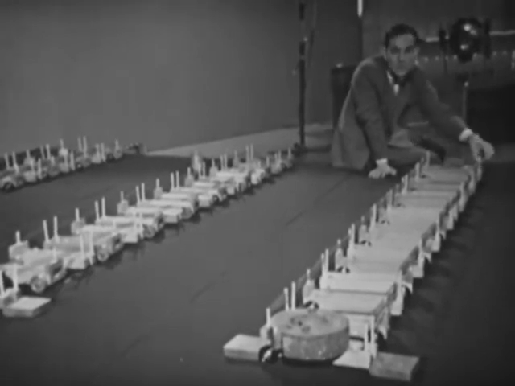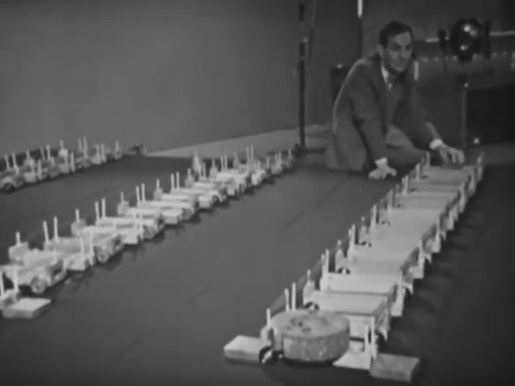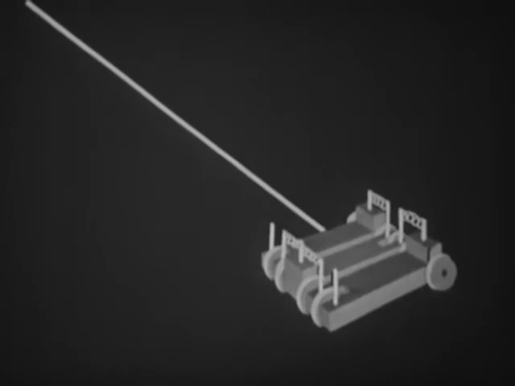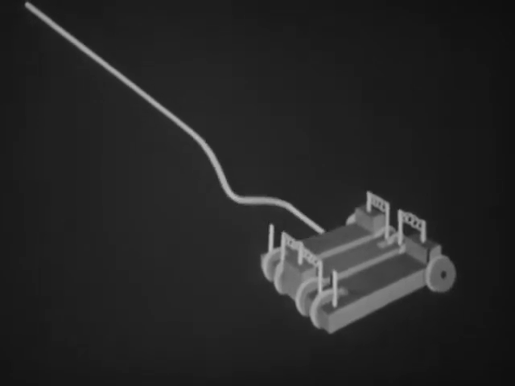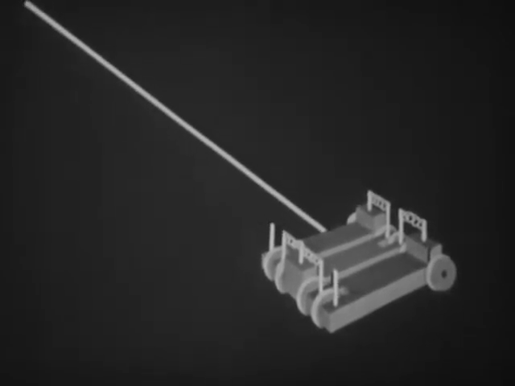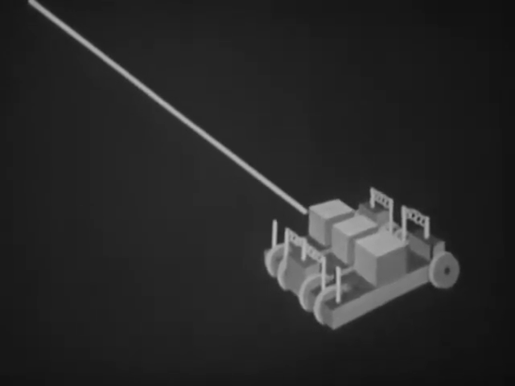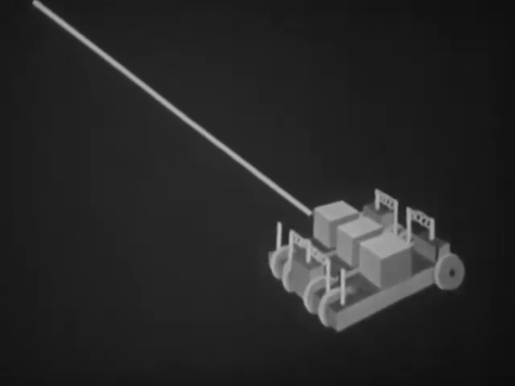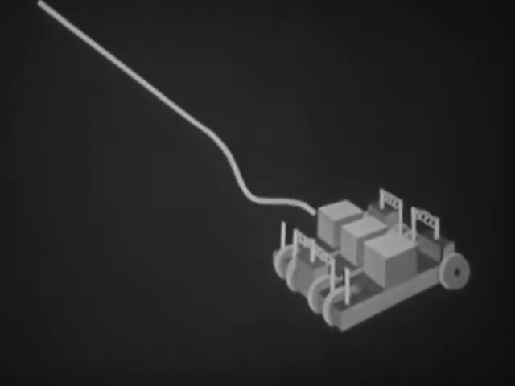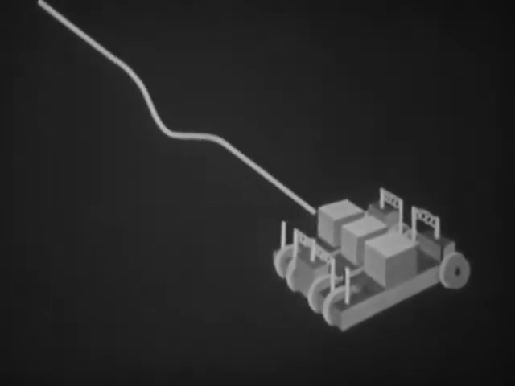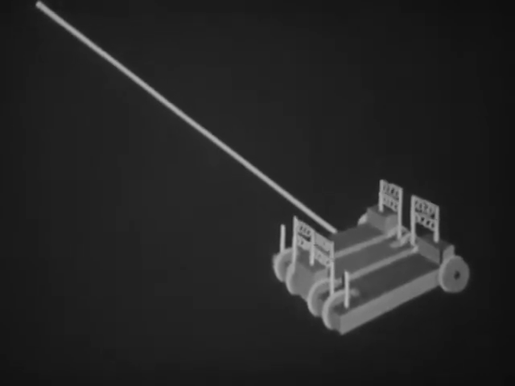More force, more speed. To summarize, here's the pulse at normal speed. More weights on the trolleys make the wave slower. And more force between the trolleys makes the wave go faster.